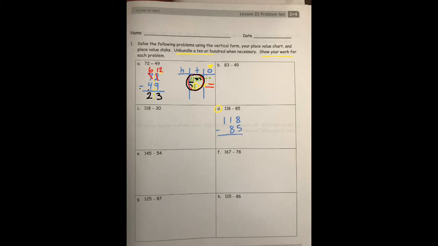Notice how I lined up my 5 ones under my 8 ones and my 8 tens under my 1 hundred. Make your paper look like mine. Okay, now we are ready to subtract.